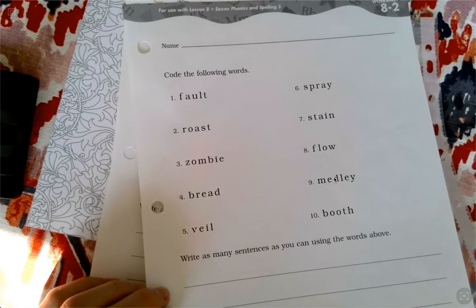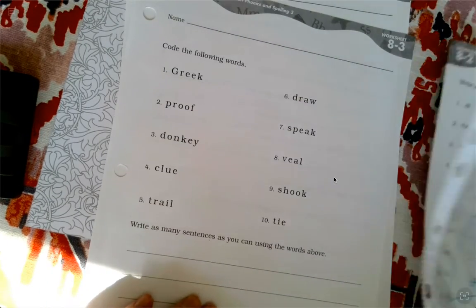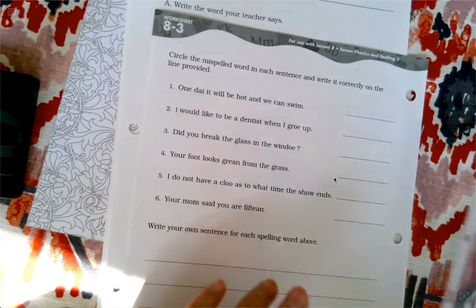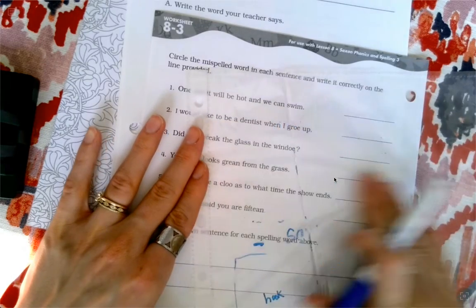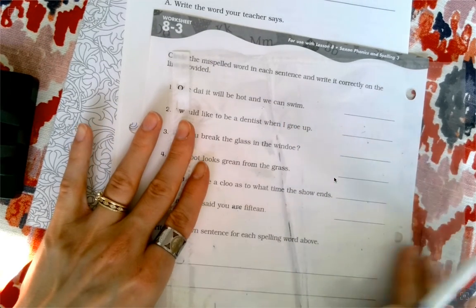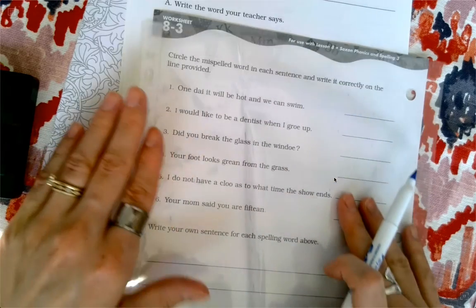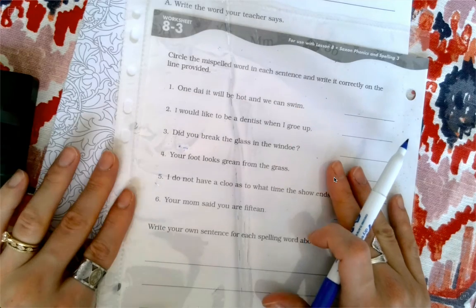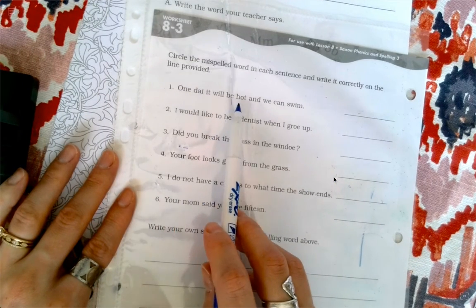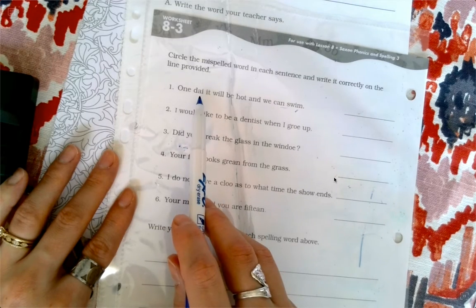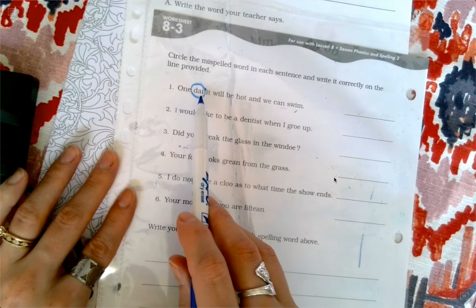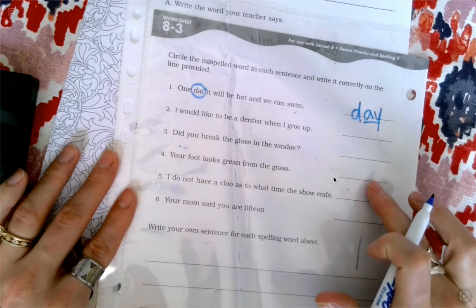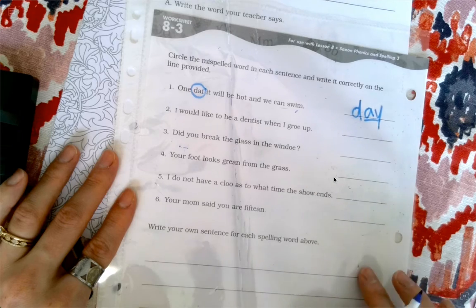for your homework. Okay. All right, the next one over here is 8.3 in the back. All you're going to do is look at the misspelled words. It says circle the misspelled word in each sentence and write it correctly on the line provided. It says one day it will be hot and we can swim. So day is spelled wrong. D-A-Y is how you should spell day. Because, typically A-Y, we learned, is always at the end of words, right?